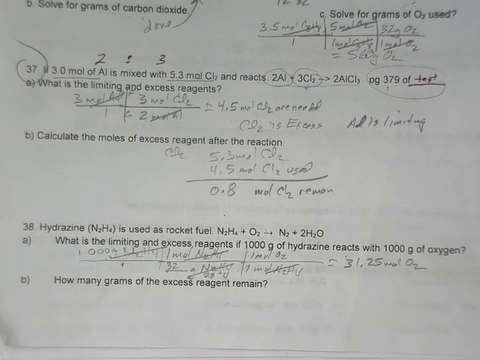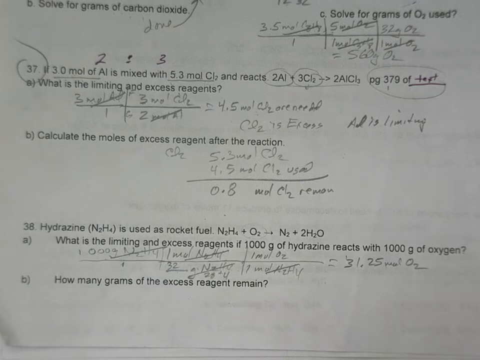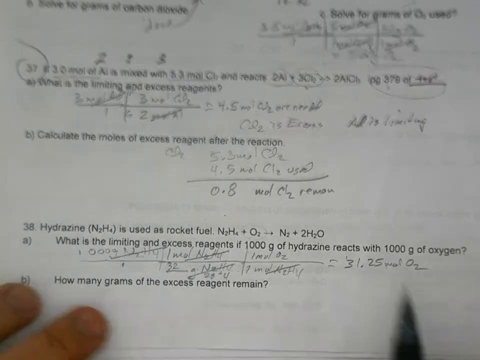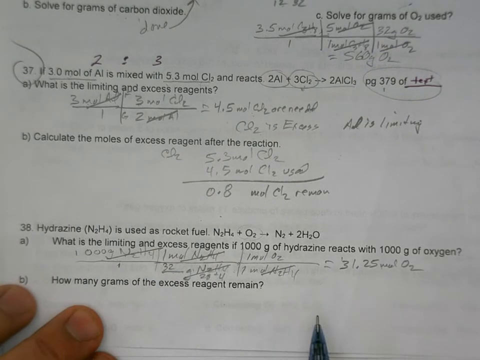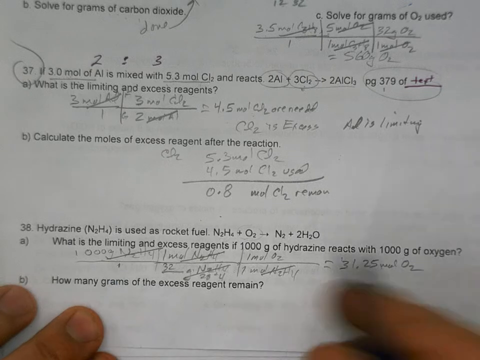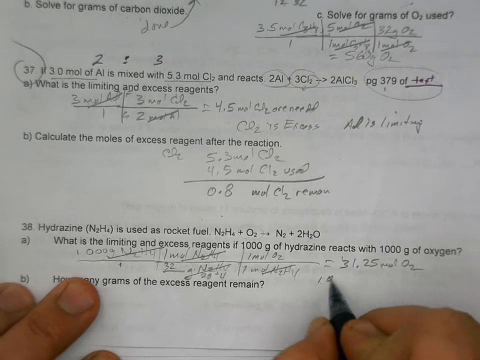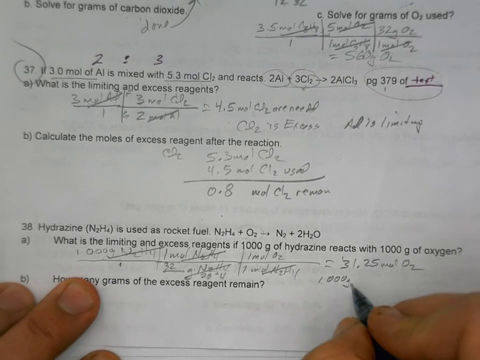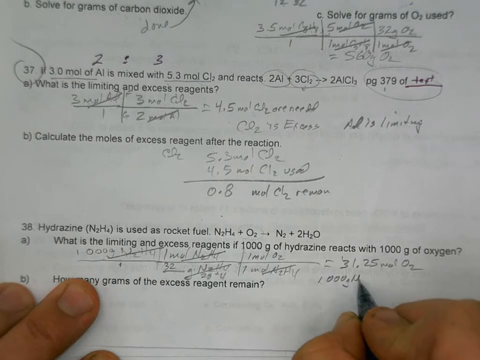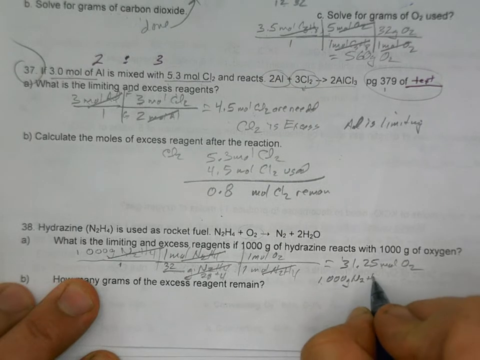Okay. So let's see here. What's the limiting and excess reagent? We know how many moles of O2 we need. Let's see how many moles of oxygen we have. We've got 1,000 grams of oxygen, O2.